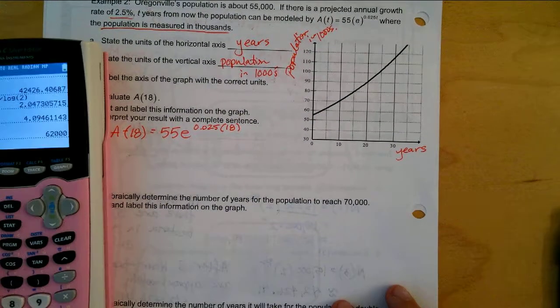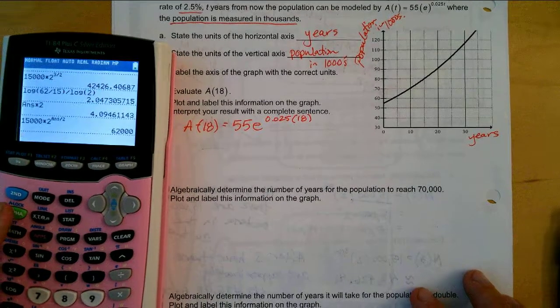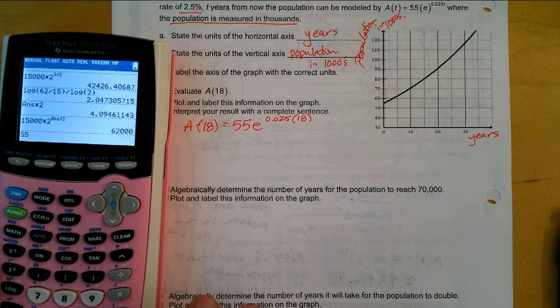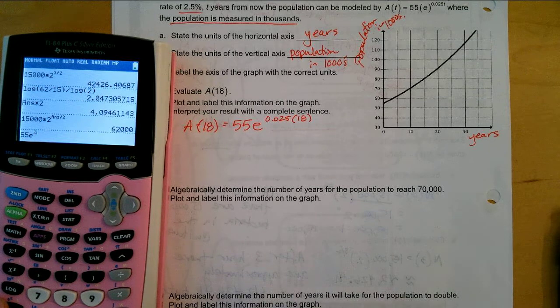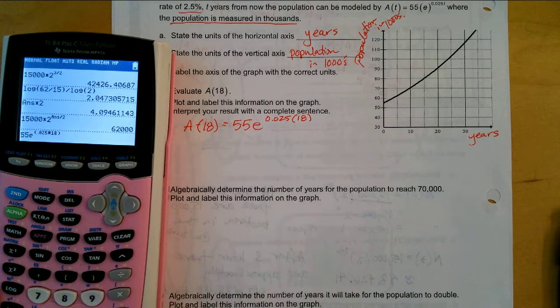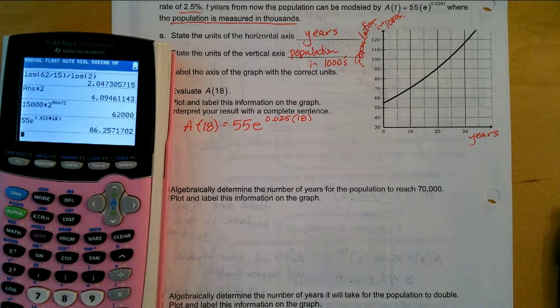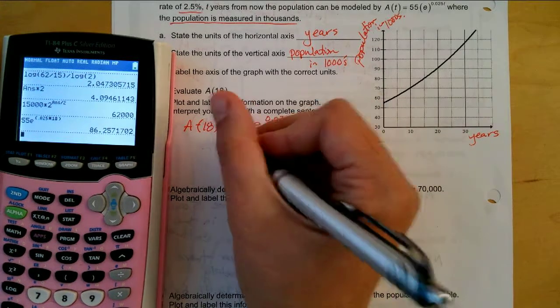I'll go back to using my calculator for this. So I have 55. To get e, I have to go second ln. And now, for those of you with older calculators, you might start with parentheses here. I can put the parentheses in, but everything right now is staying in my exponent. So I have 0.025 times 18, close the parentheses, and that gives me what?